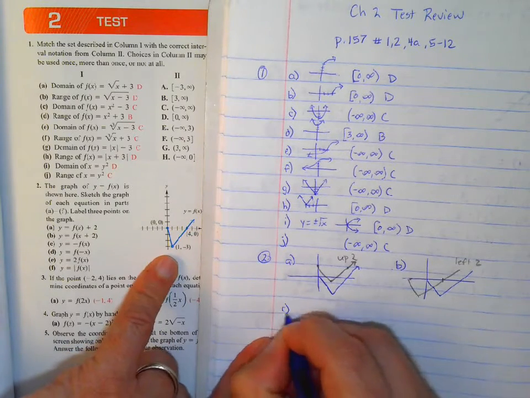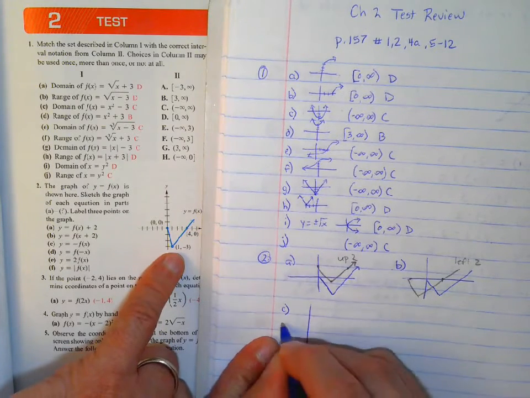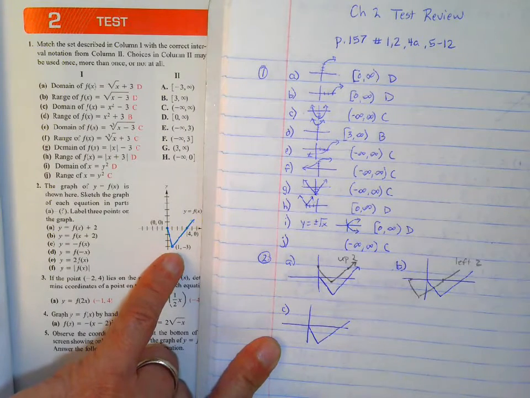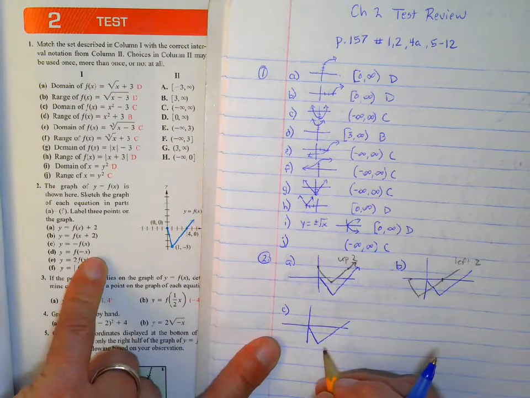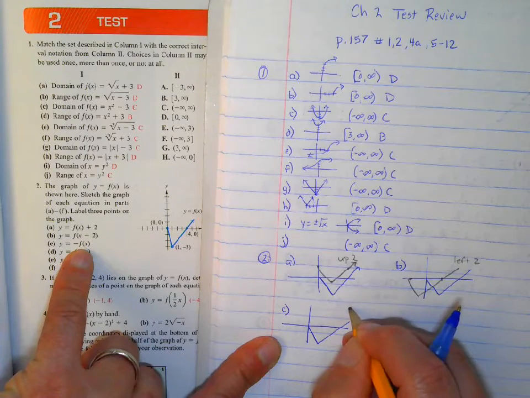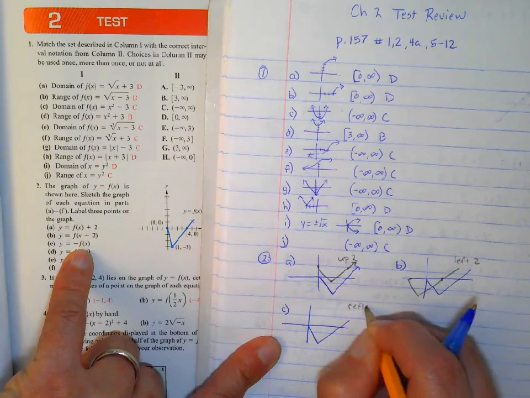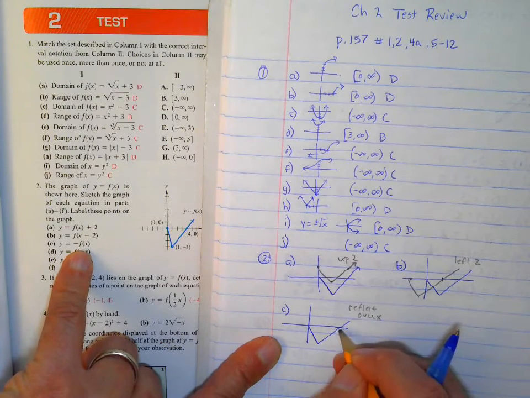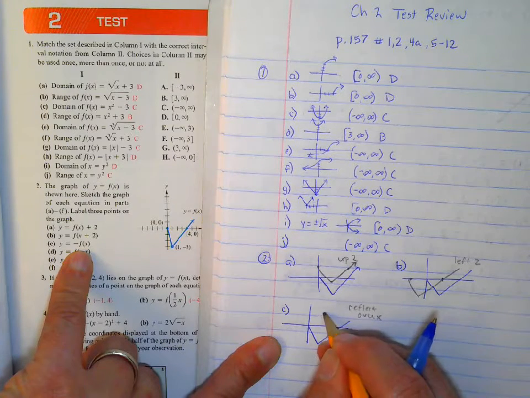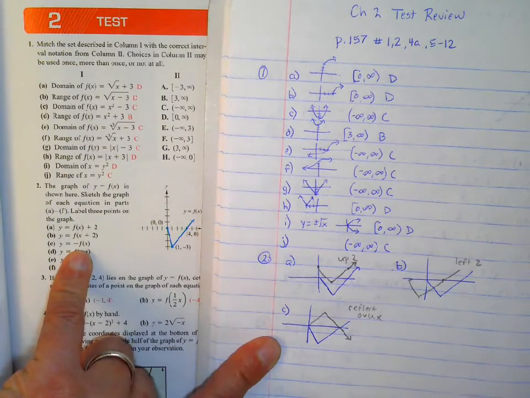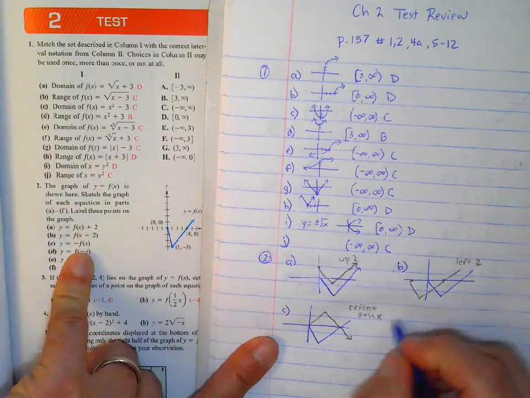Part C. Okay, part C, the negative out front is a reflection over the x-axis. So it will look something like this.